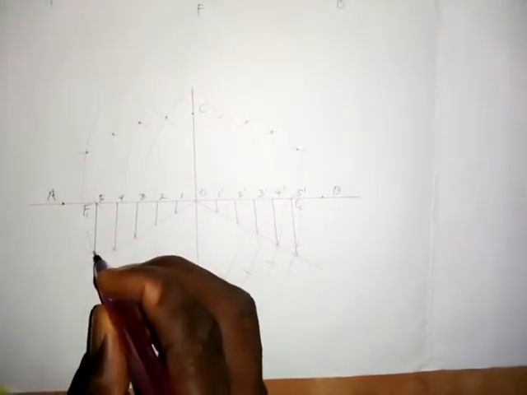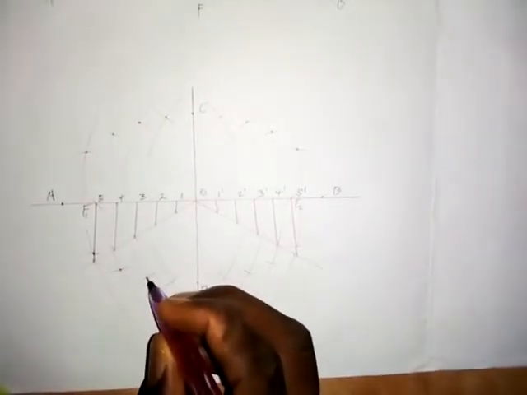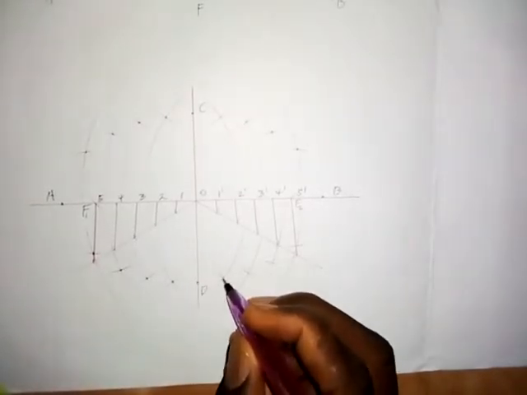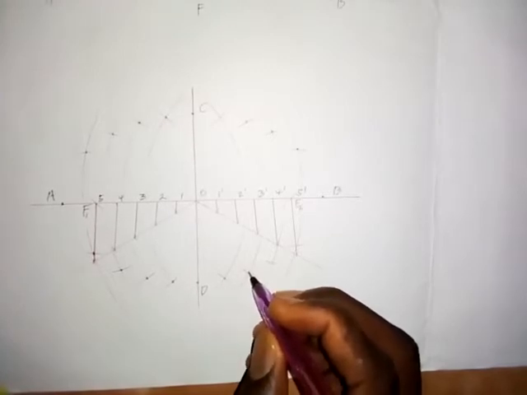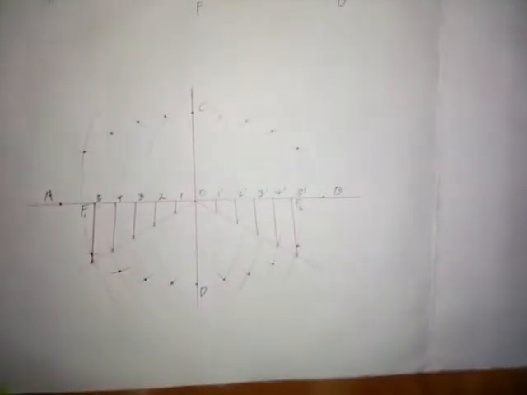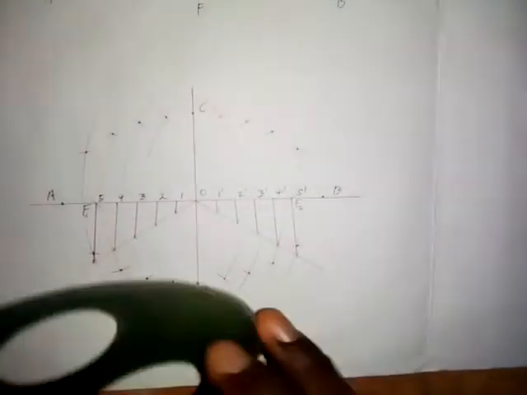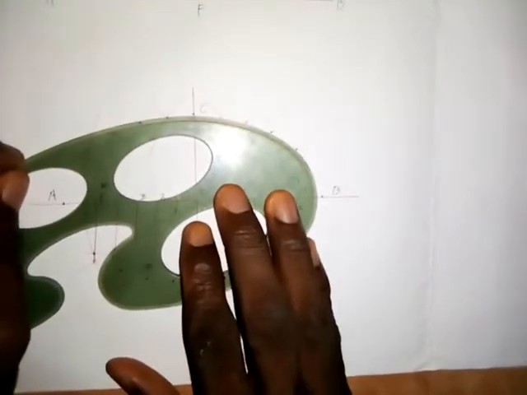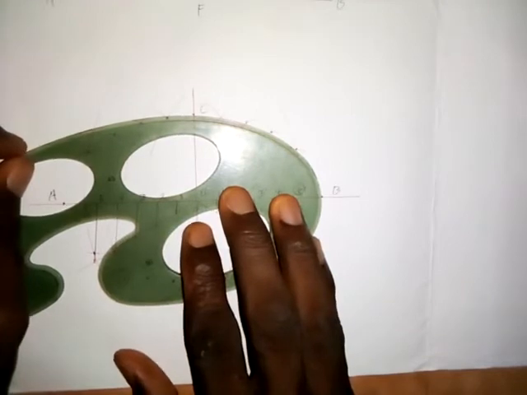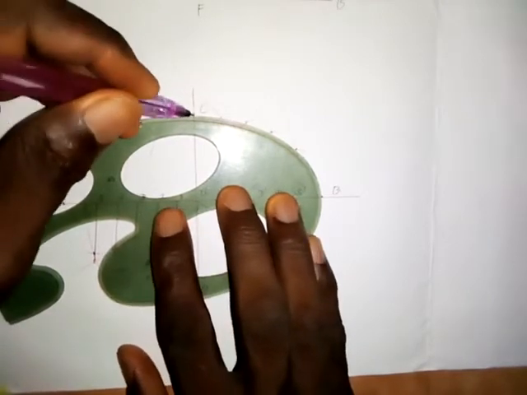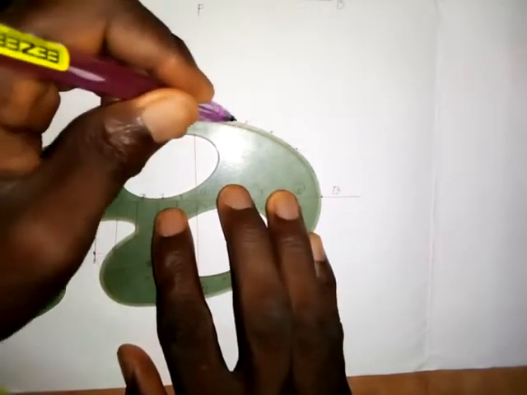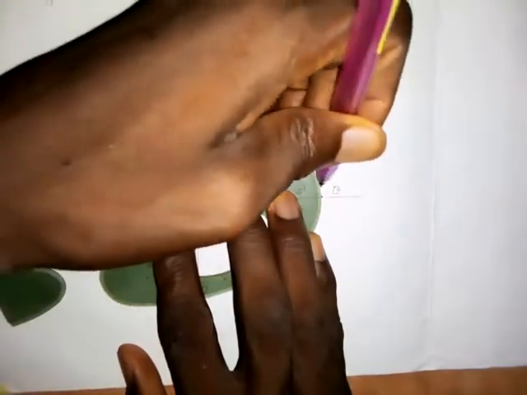We have these points marked out. Okay, so we need to join them together with the use of a French curve. You set your French curve here like this. Looking at what I have here, I can join from here to here.